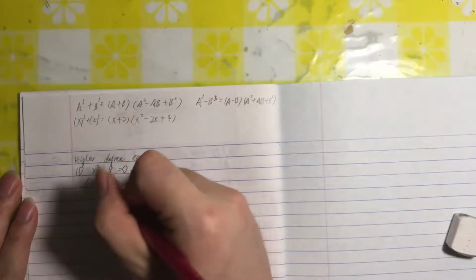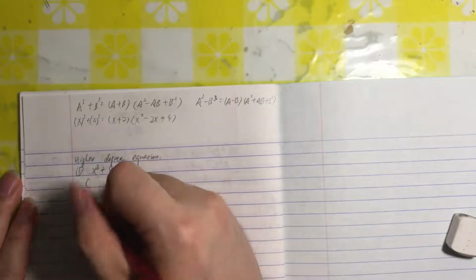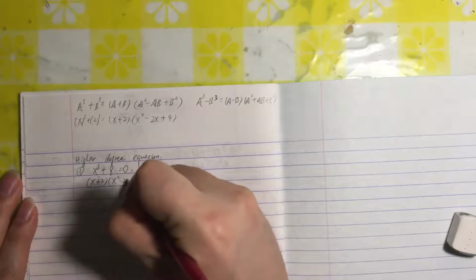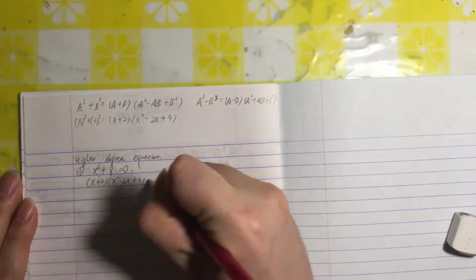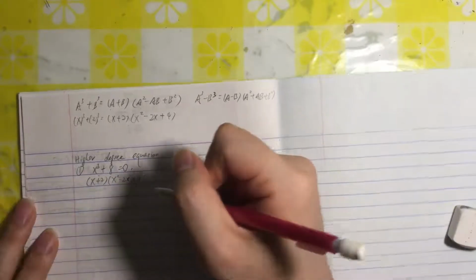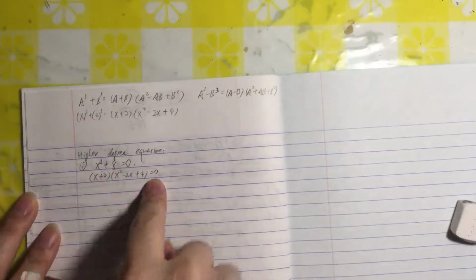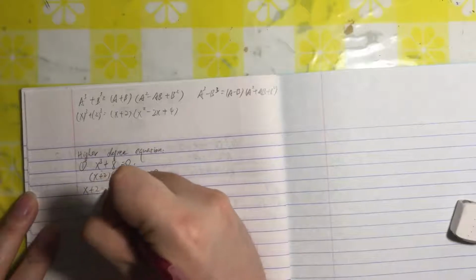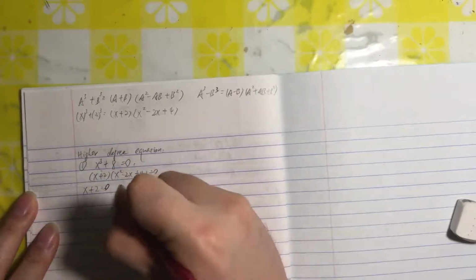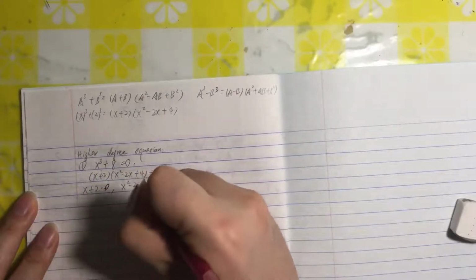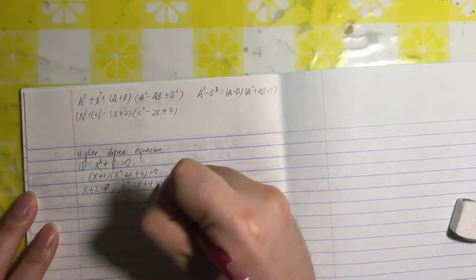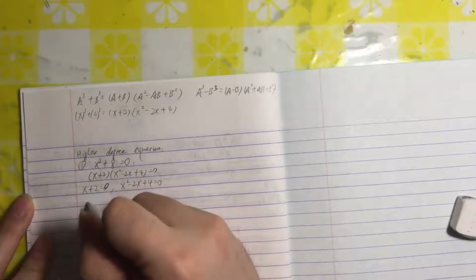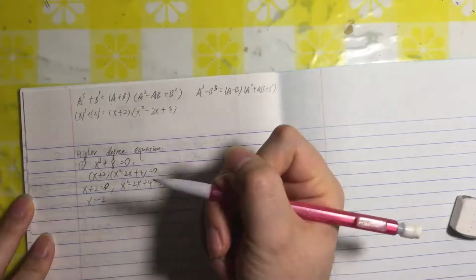So if I factor this using the sum of perfect cubes, I get s plus 2 times s squared minus 2s plus 4. After factoring, we set both factors equal to 0. We set s plus 2 equal to 0, and we set s squared minus 2s plus 4 equal to 0. If I solve the first equation, I can subtract 2 from both sides. I get s equal to negative 2.